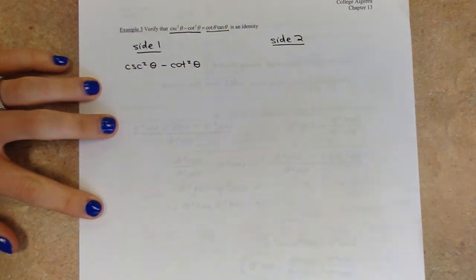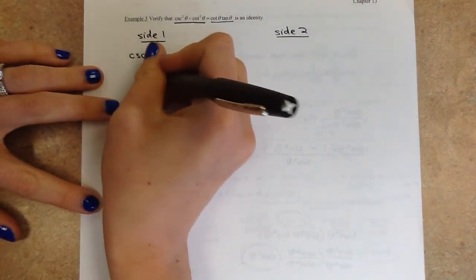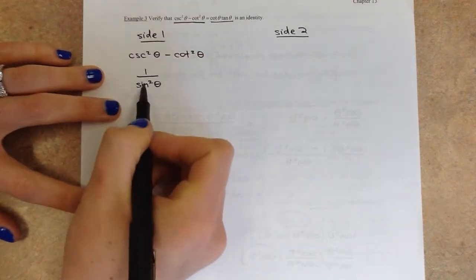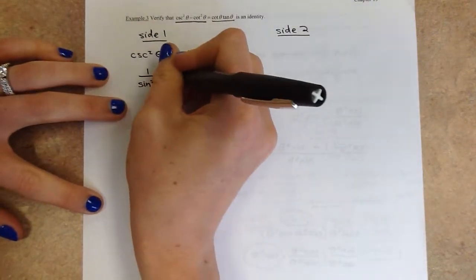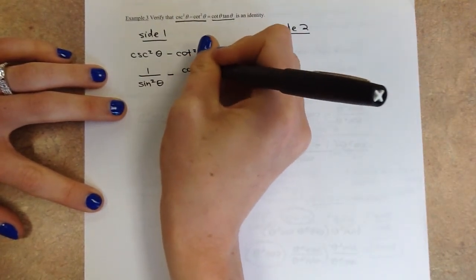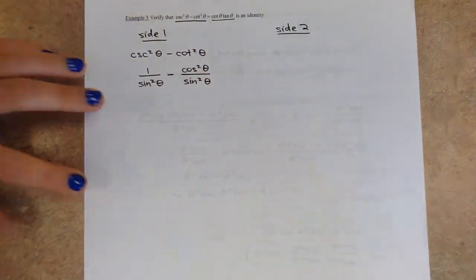Okay, so start with it exactly the way it's written. The next technique is that you're going to write everything in terms of sine and cosine. So cosecant is the reciprocal of sine, so it's 1 over sine. Since this one's squared, this one is squared. Cotangent squared is cosine squared over sine squared. And again, that's because cotangent is equal to cosine over sine.